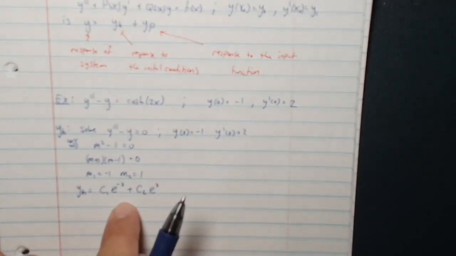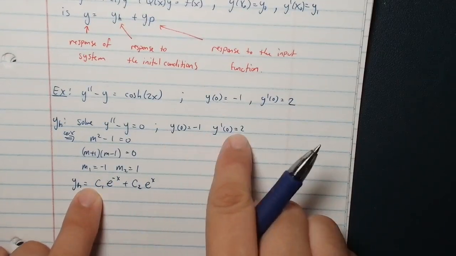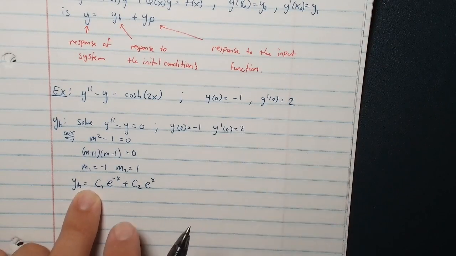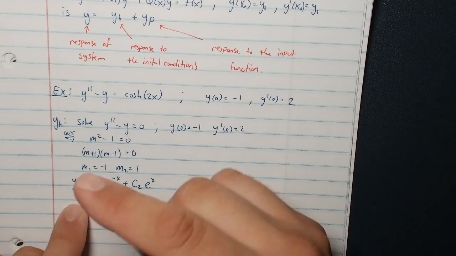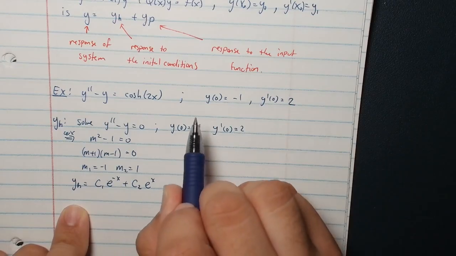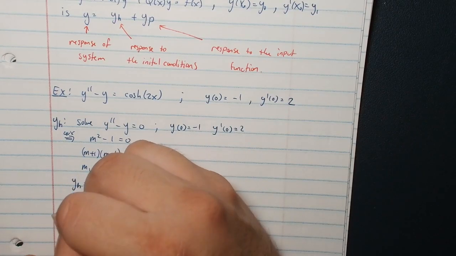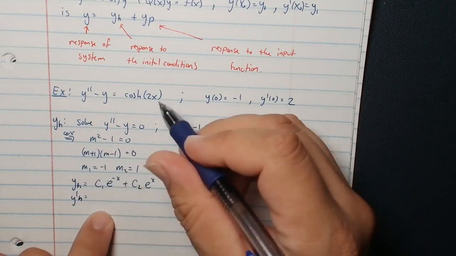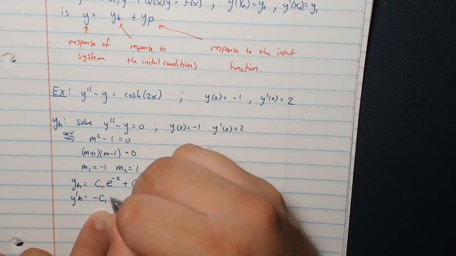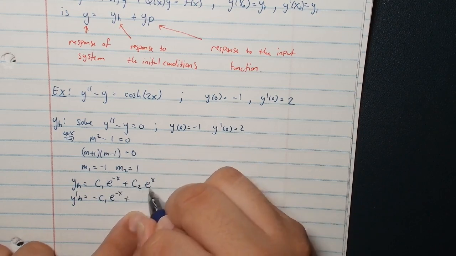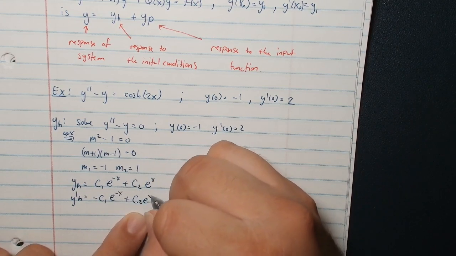Oh, but we have initial conditions, so now we can plug those in. If this is y sub h, then I need to find y prime sub h because I have initial conditions for both of those. So y prime sub h is equal to negative c1 e to the minus x plus c2 e to the x.